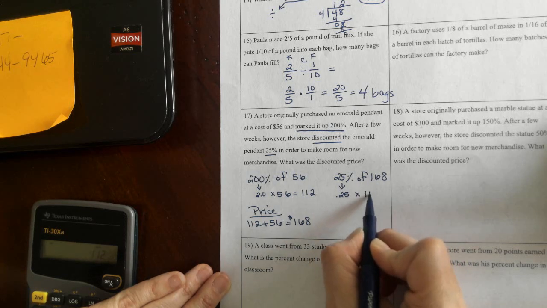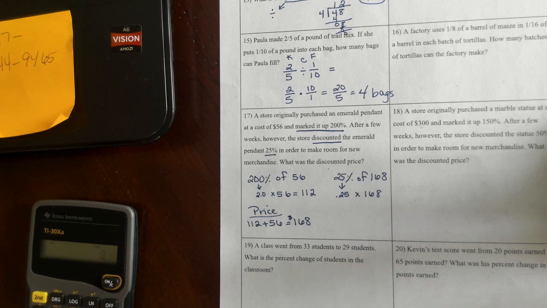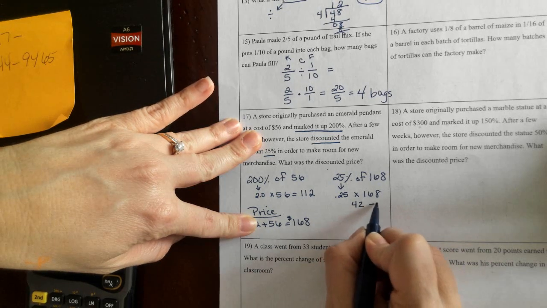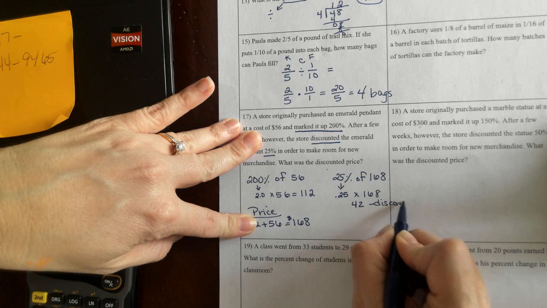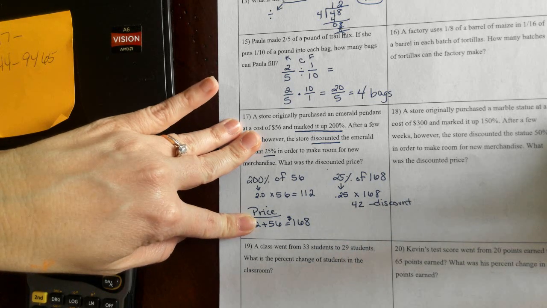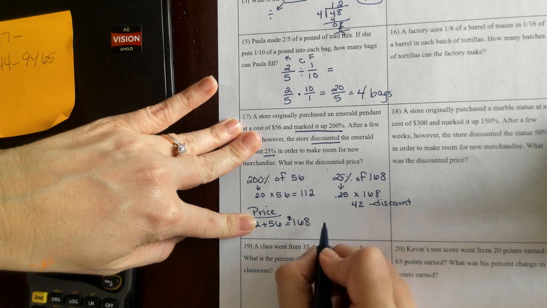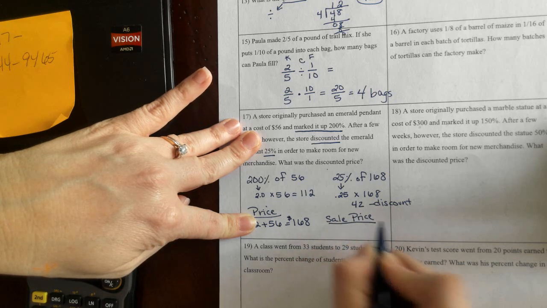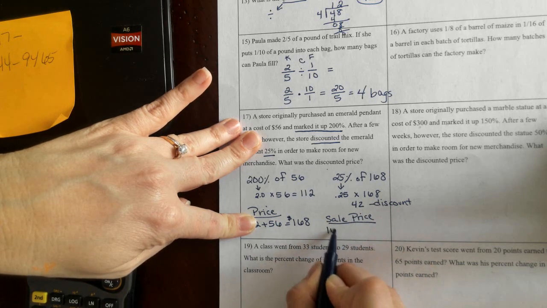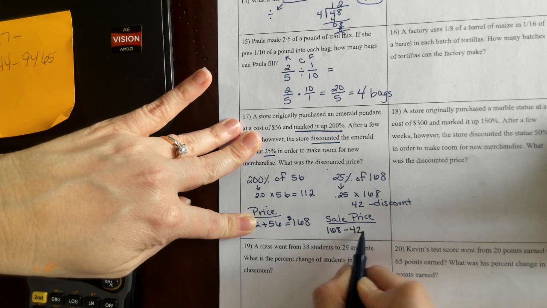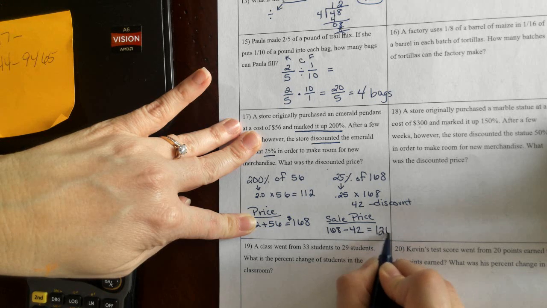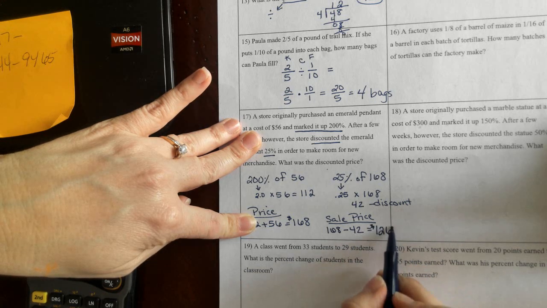Of means to multiply. 168 times 25 hundredths is $42. So this is going to be our discount. That's how much we're going to save. So we have to subtract to get the sale price. Okay, so $168 minus the discount amount of money, we come up with $126 as our new price.